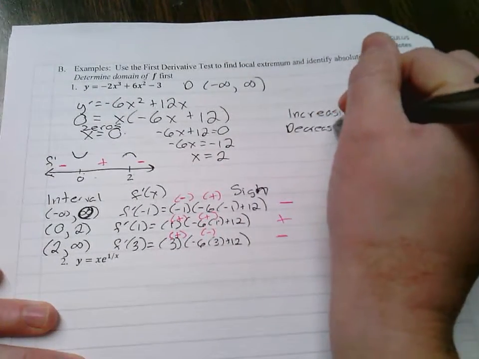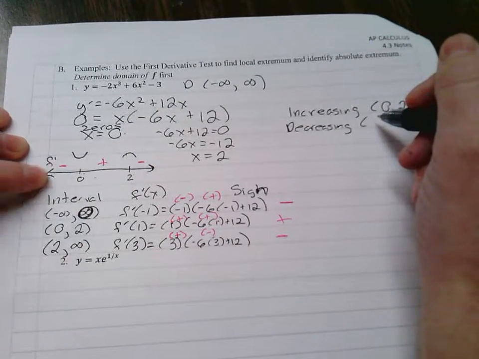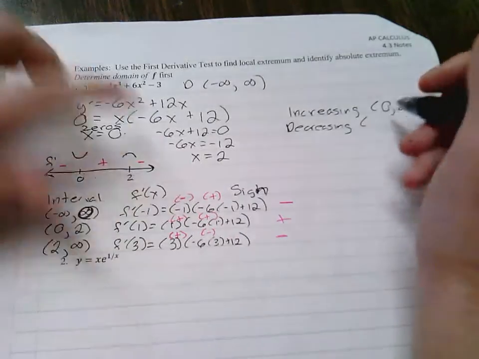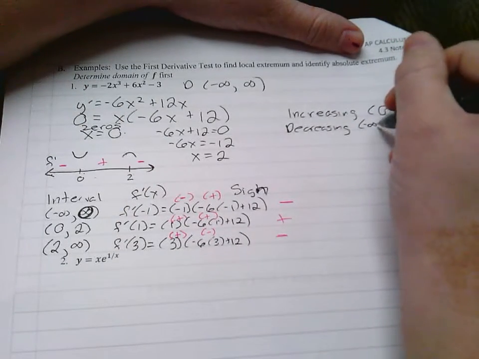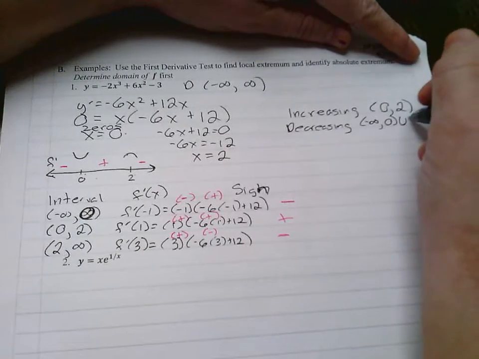Okay, is going to be from negative infinity to 0, 2 to infinity. Don't forget the union conjoined sets.